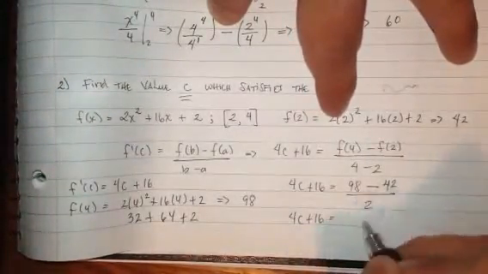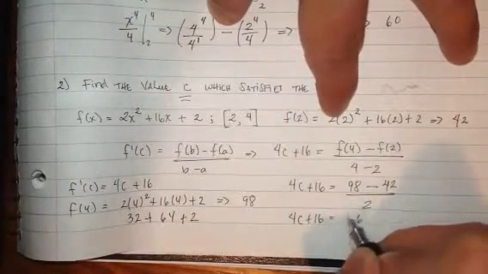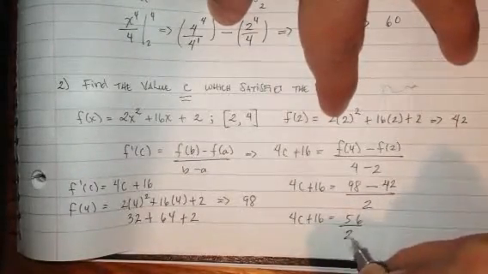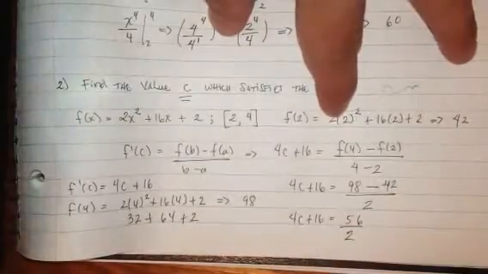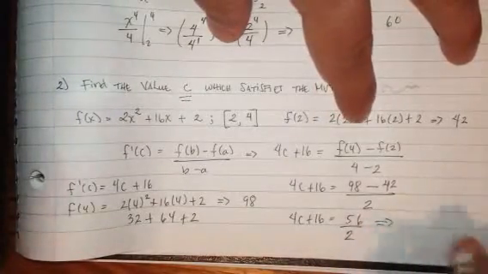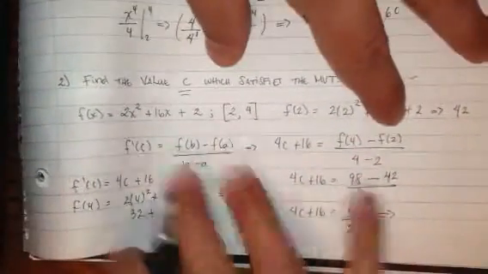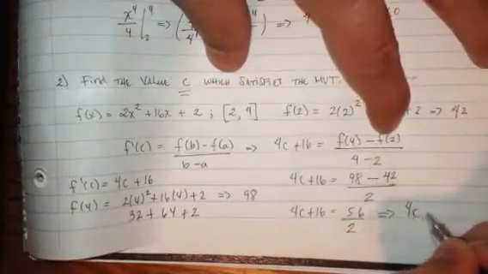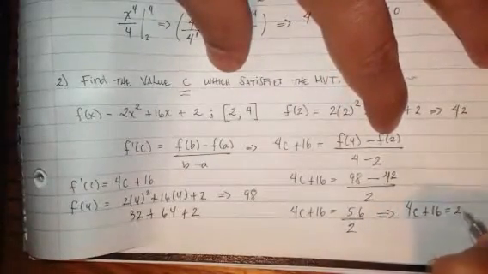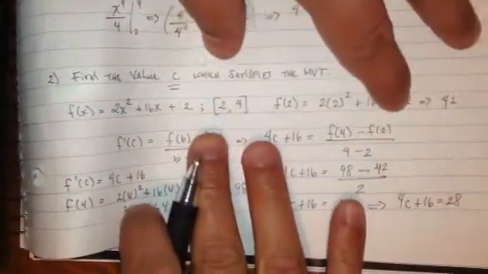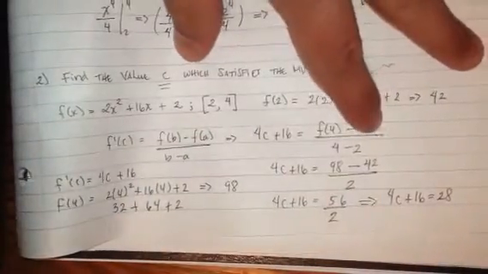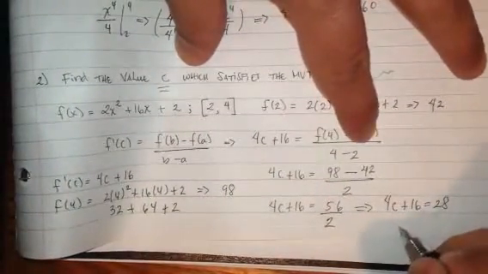Let's see. 8 minus 2 is 6. 9 minus 4 is 5. 56 divided by 2. Alright, so let's keep going. Half of 56 is 28. So now we have 4c plus 16 is equal to 28. And now I have that equation, that relationship there. So when I go ahead and do this, let's see here.